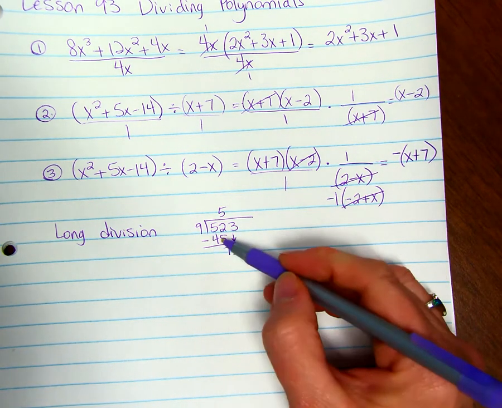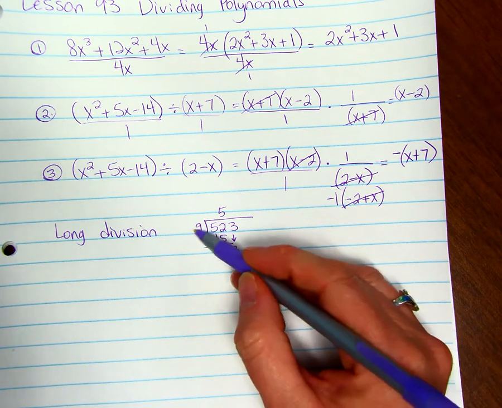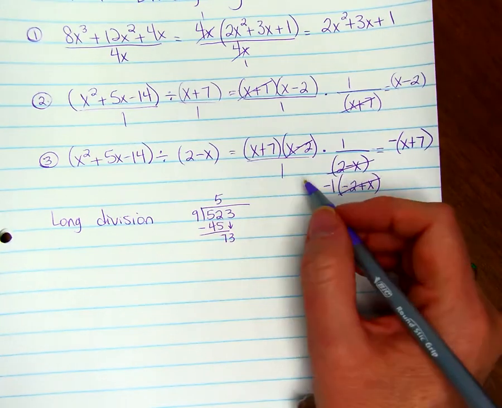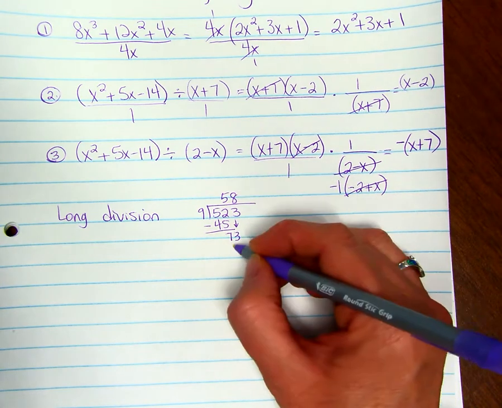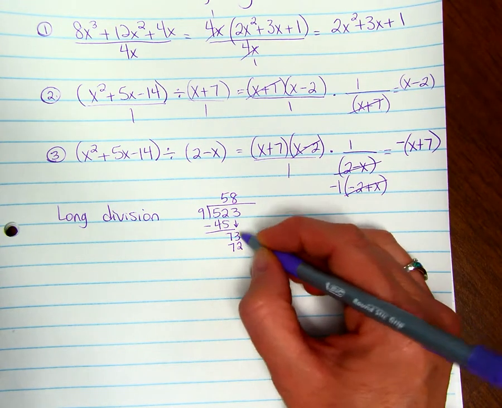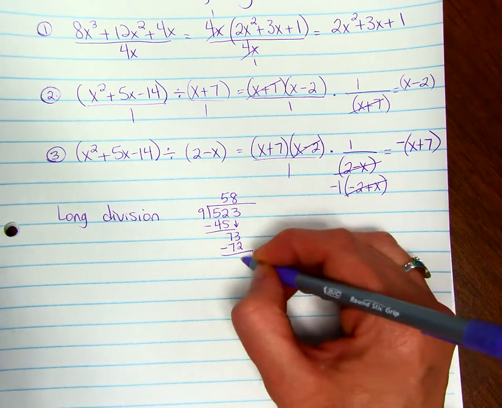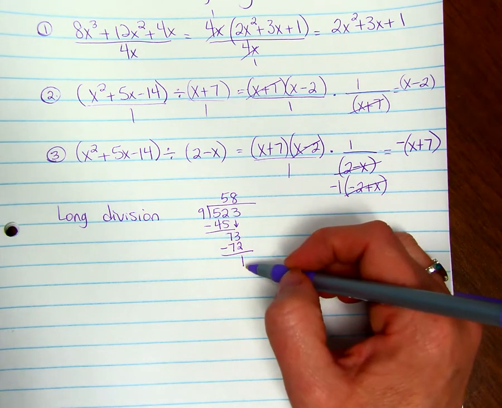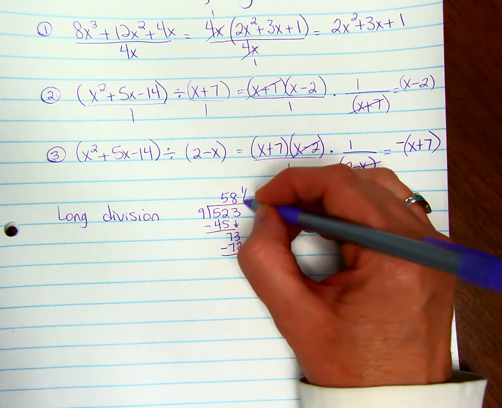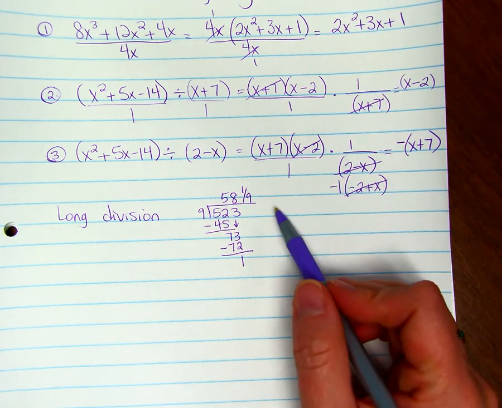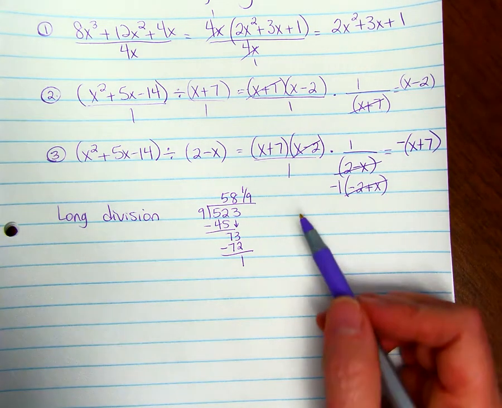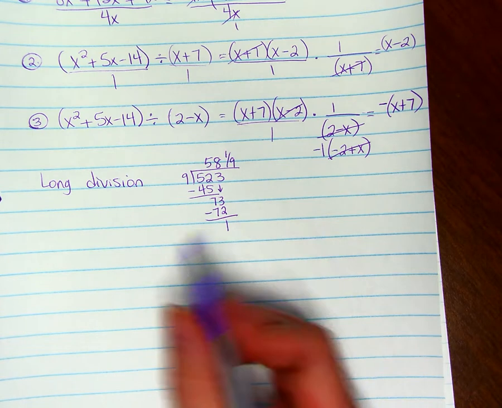So notice we multiply, subtract, bring down, divide. 9 goes into 73 8 times, which is 72. Multiply, and we're going to subtract, and we get 1. We don't have anything to bring down. We write our remainder as a fraction. We do the same thing with polynomials.